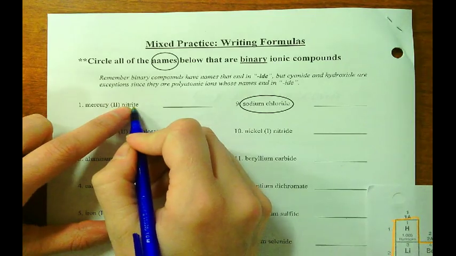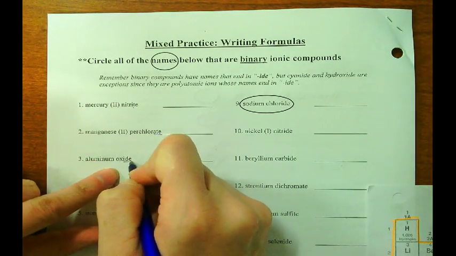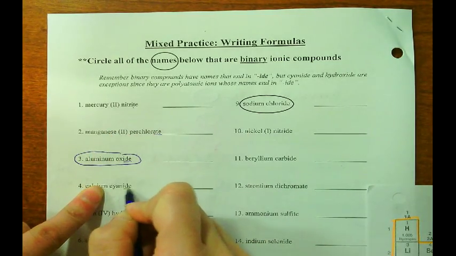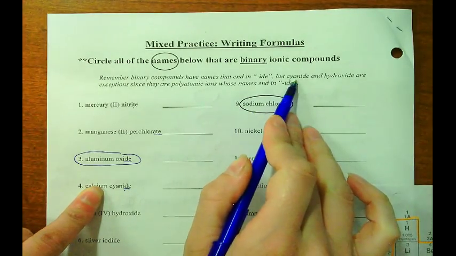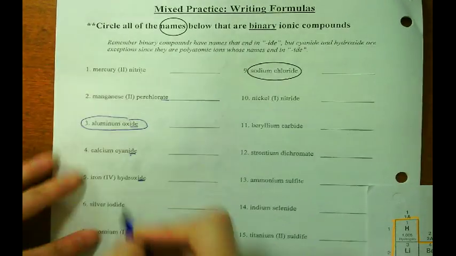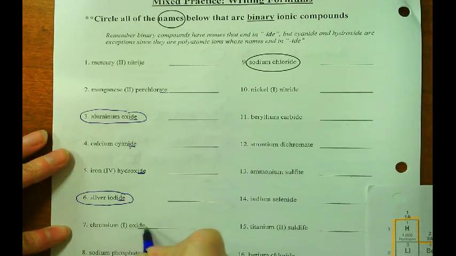Nitrite, that means it's a polyatomic, so it's not binary. Perchlorate is a polyatomic. Oxide, there's a binary. Cyanide, but that one's also a polyatomic. Remember, that one is a polyatomic, even though it ends in "ide". Hydroxide, that's a polyatomic, so be careful. Iodide, that one means it's binary.